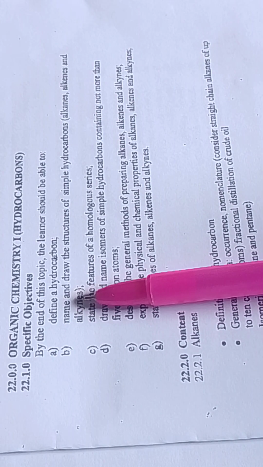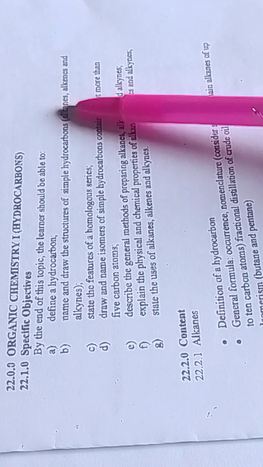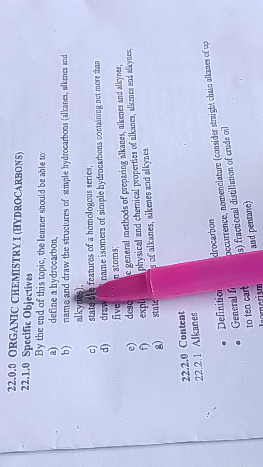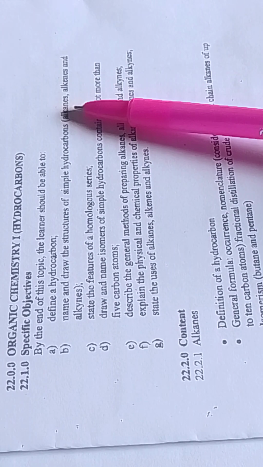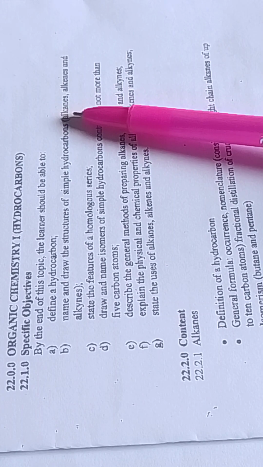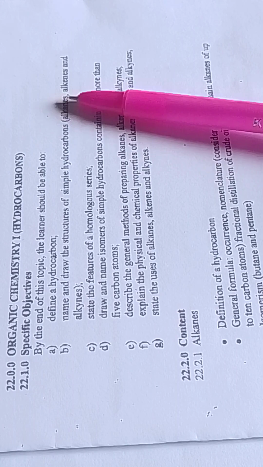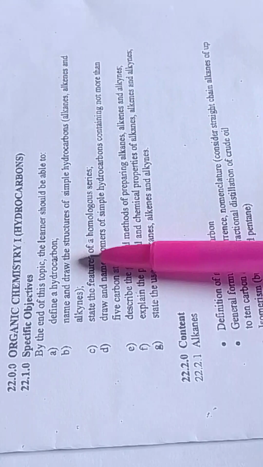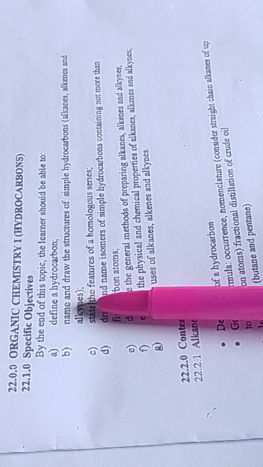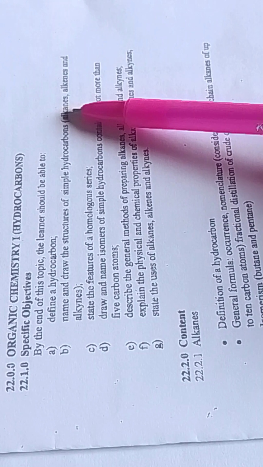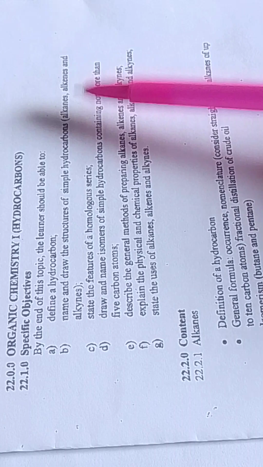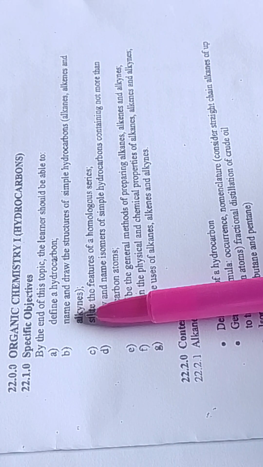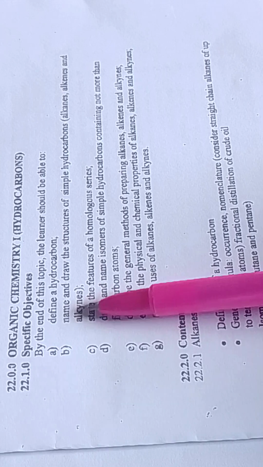This varies with the number of carbon atoms in alkanes, alkenes and alkynes, and the number of bonds linking the carbon atoms. For example, in alkanes we have only one single bond, in alkenes we have a double bond, and in alkynes we have a triple bond, which includes 3 lines. In alkanes we just have 1 line, in alkenes 2 lines representing a double bond, and in alkynes 3 lines representing a triple bond.